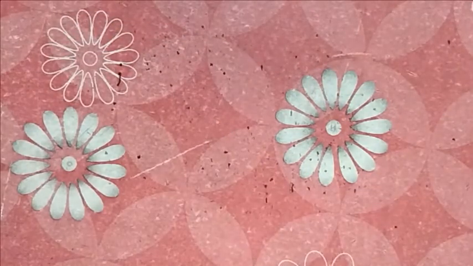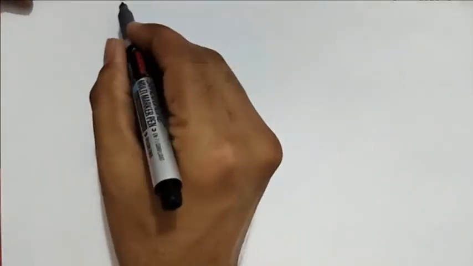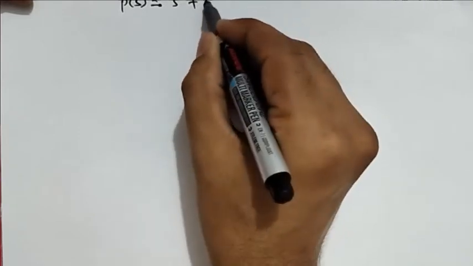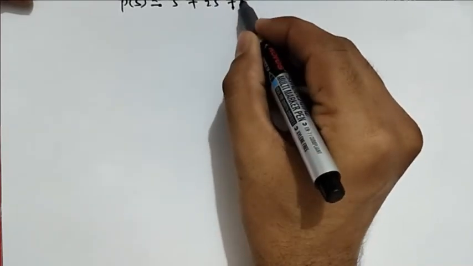Now take another sheet. Now if I take a function P(s) is equal to s to the power 7, 2s^6, 2s^5, s^4 plus 4s cube and 8s square plus 8s plus 4.